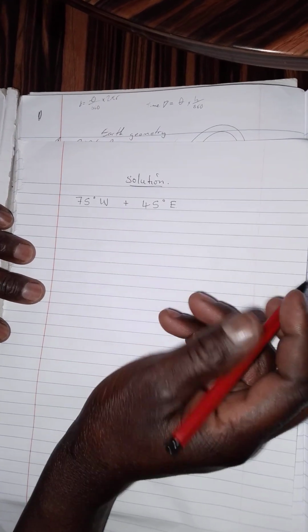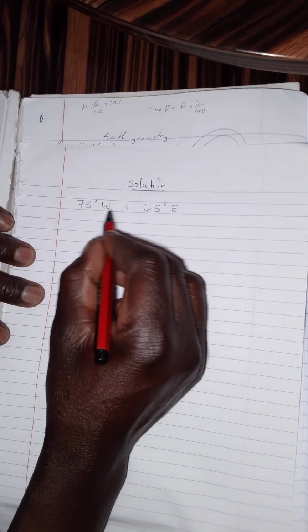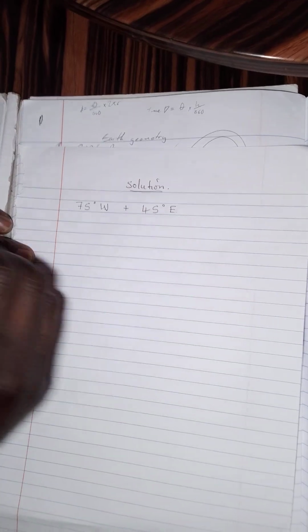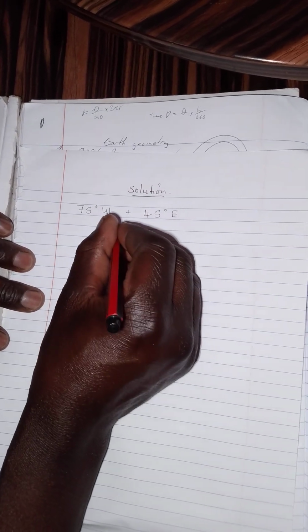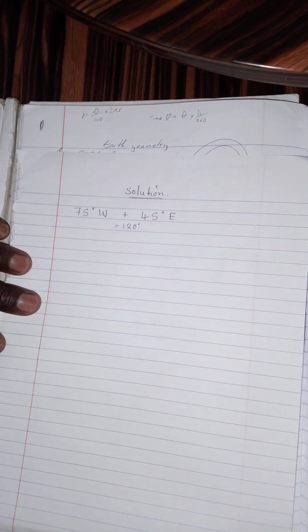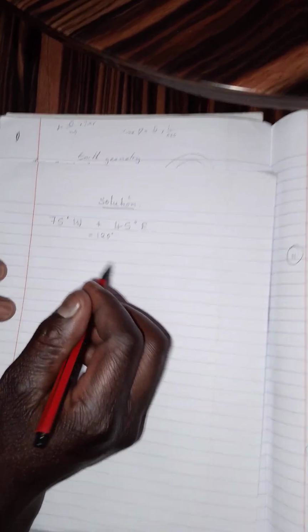So in this case, we are going to consider a plus because we have different hemispheres, which is west and east. When we add 75 plus 45, the answer will be 120 degrees. That's the difference in longitude.